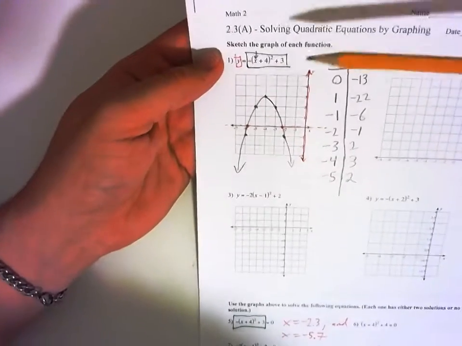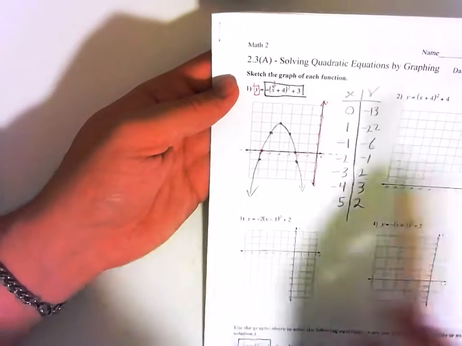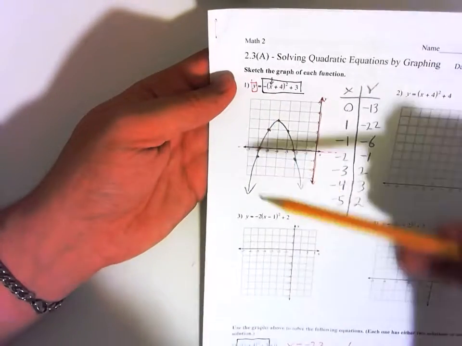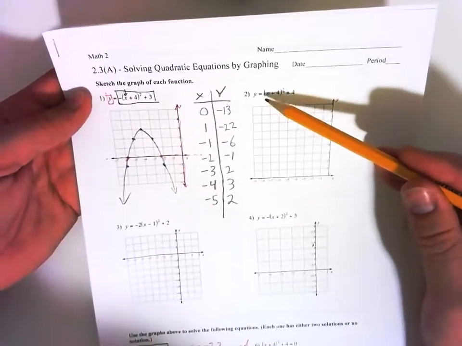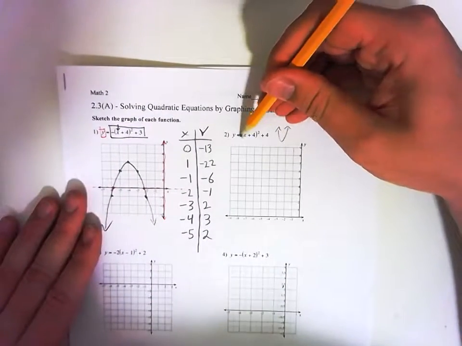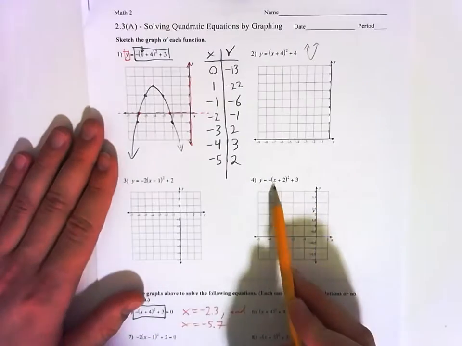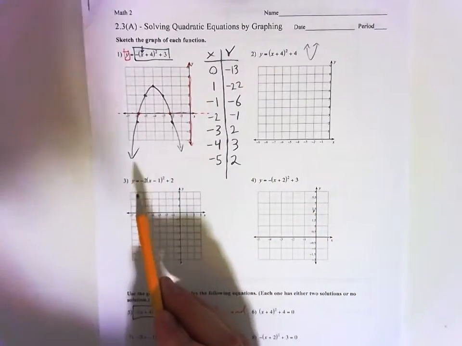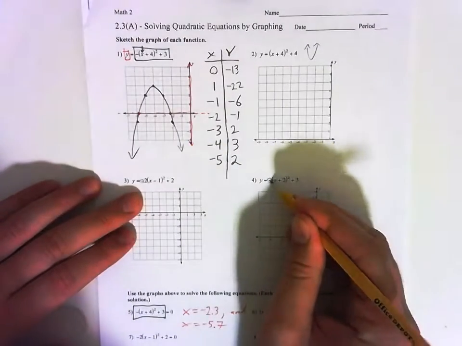Well, I kind of pointed out part of that earlier. This negative right here, if there's a negative sign in front, it's going to be going down. This one right here is going to be an up parabola because there's no negative coefficient in front of this part. So this one and this one will both be going down because of that negative there.